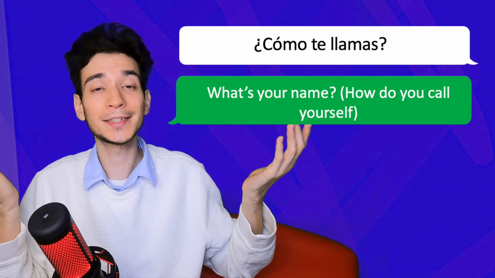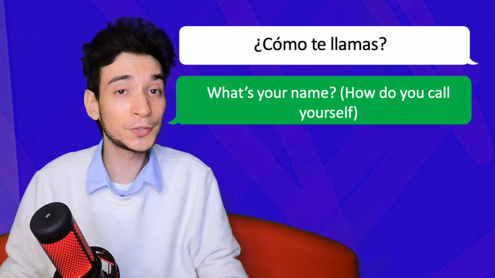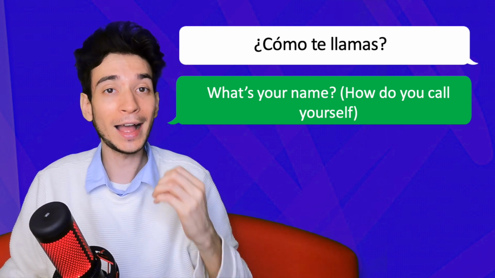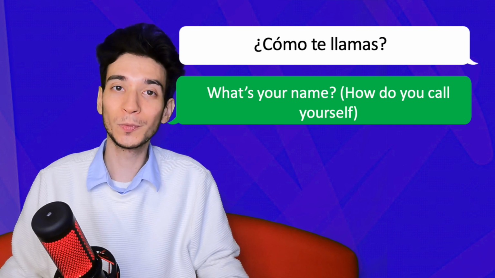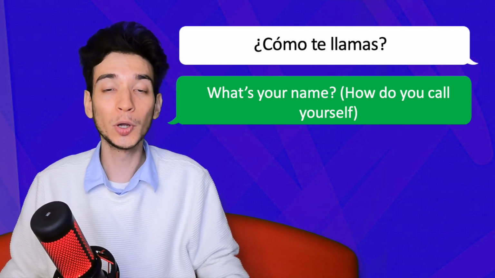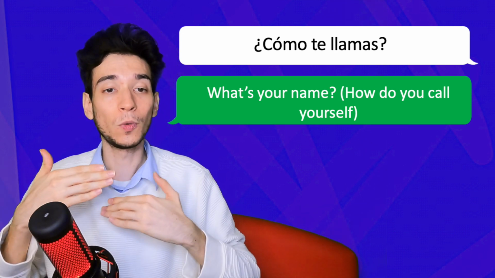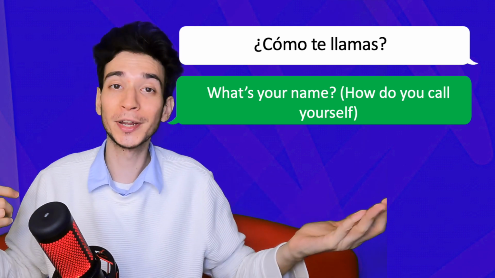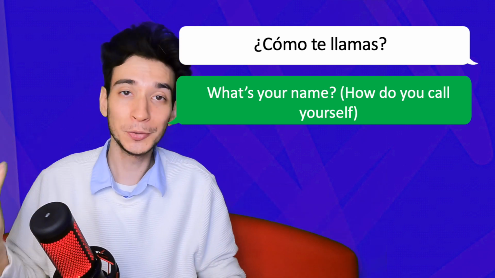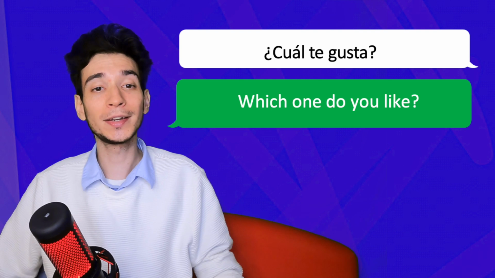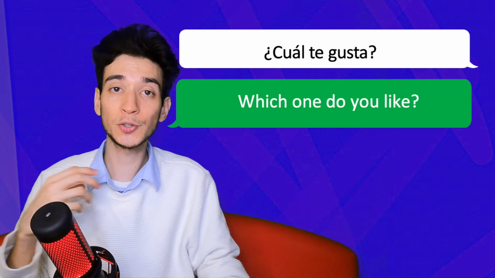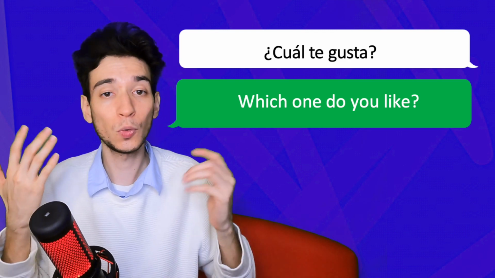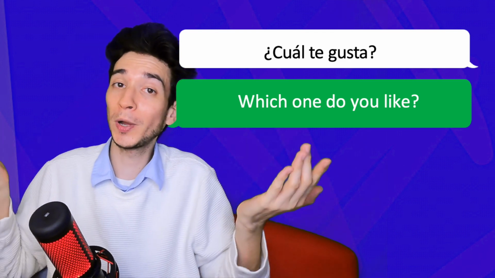You can say ¿cómo te llamas? Which means what's your name? Basically, how do you call yourself? So in Spanish, ¿cómo? means how, but we can use it this way. ¿Cómo te llamas? What's your name? And the next one is ¿cuál te gusta? Which means which one do you like? ¿Cuál te gusta? Which one do you like?